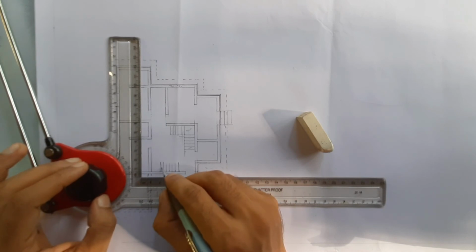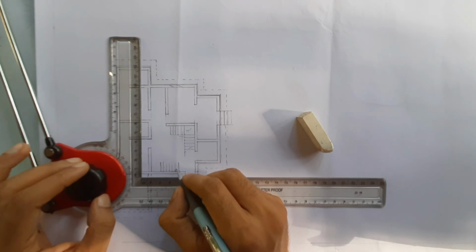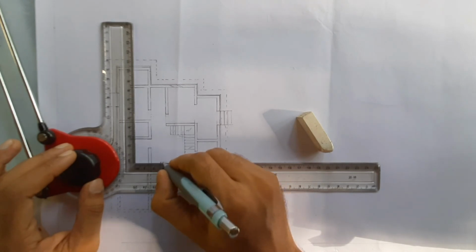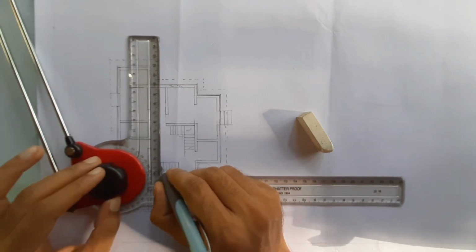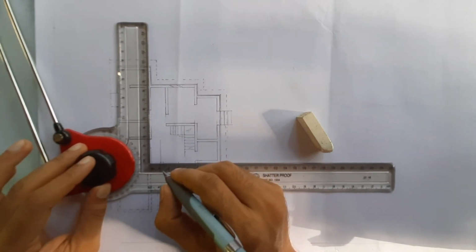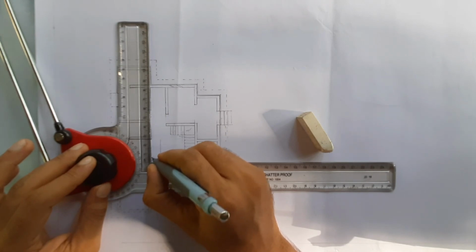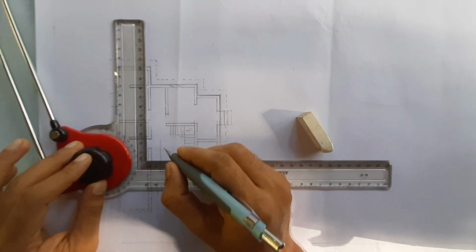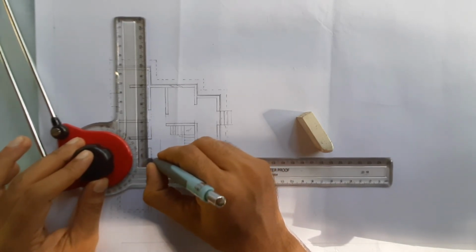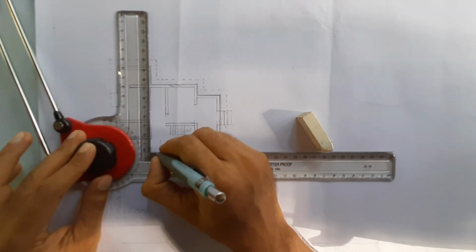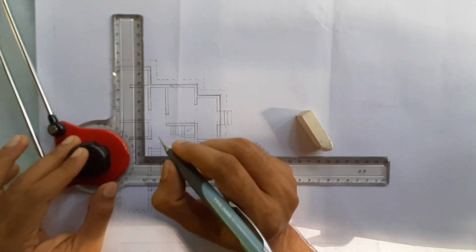Here it will be 3 millimeter, 3 millimeter, 3 millimeter. In this way 6 steps. So 1.8 centimeter and a 1 centimeter landing. After that it goes like this. Here also you should have 3 millimeter. You should cut it like this.